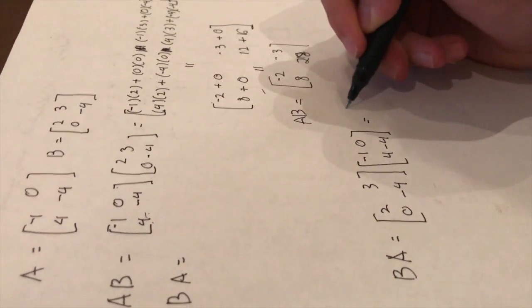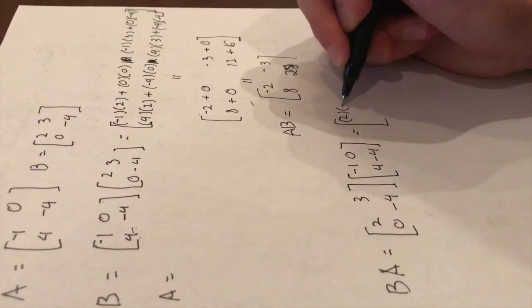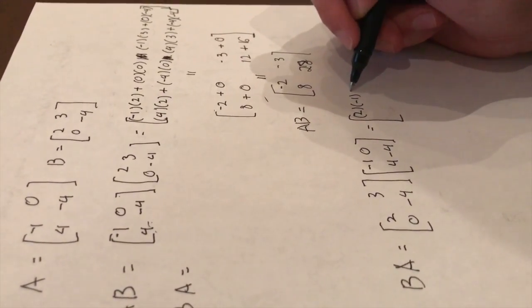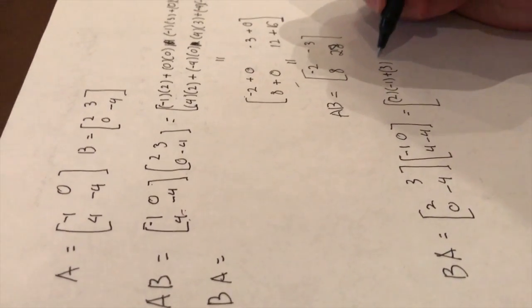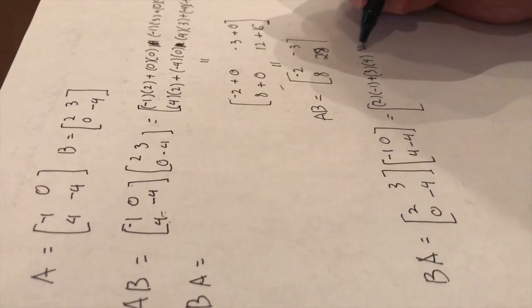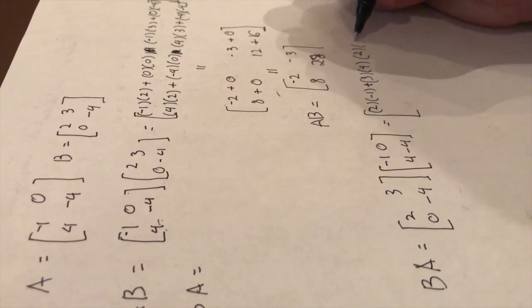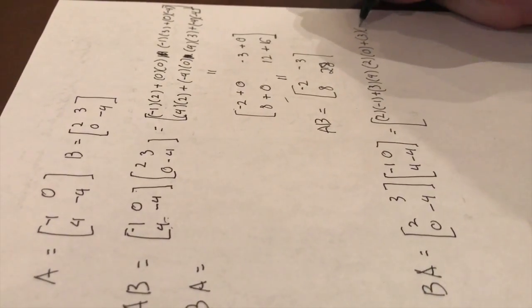So 2 times negative 1 plus 3 times 4, 2 times 0 plus 3 times negative 4.